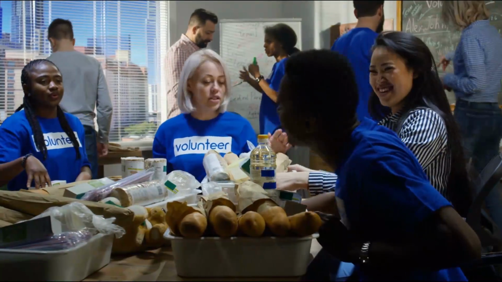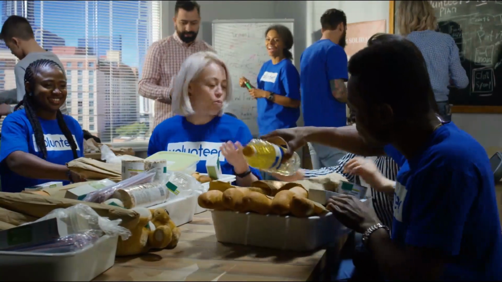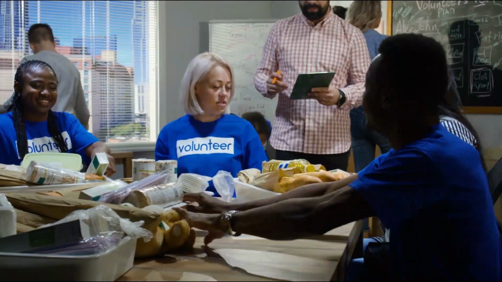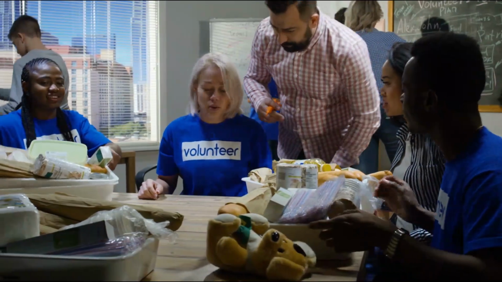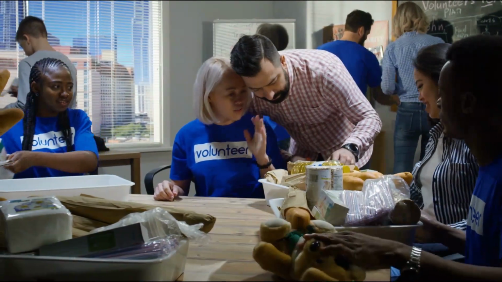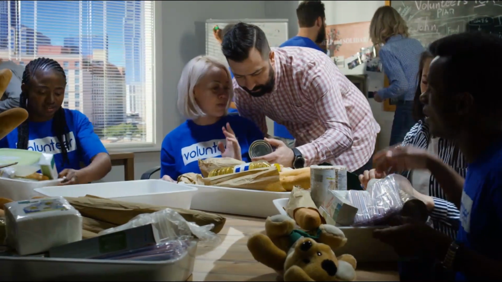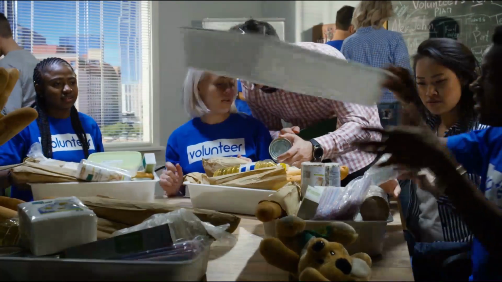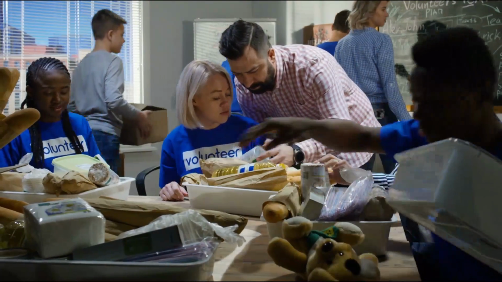Starting a nonprofit in Kansas is a rewarding endeavor that can make a positive impact on your community. By carefully following the steps outlined in this guide and seeking professional advice when needed, you can successfully establish your nonprofit and achieve your mission.